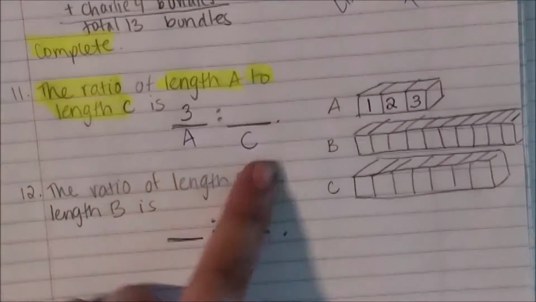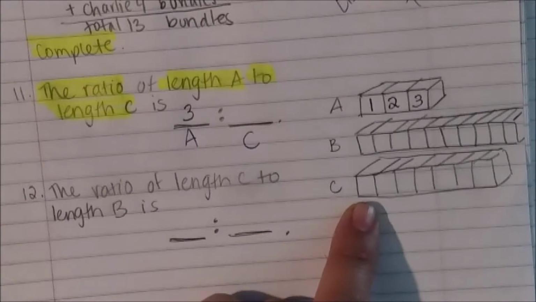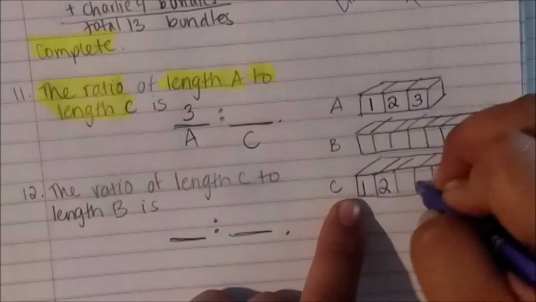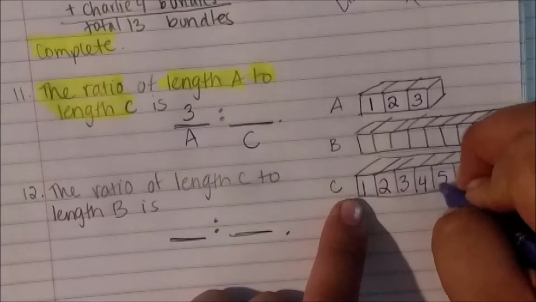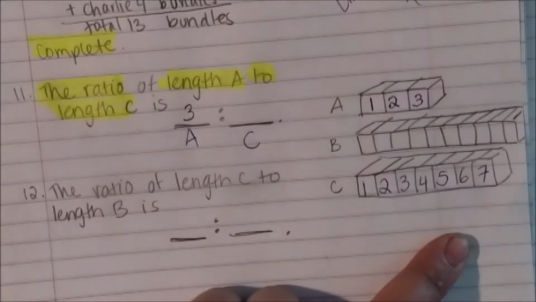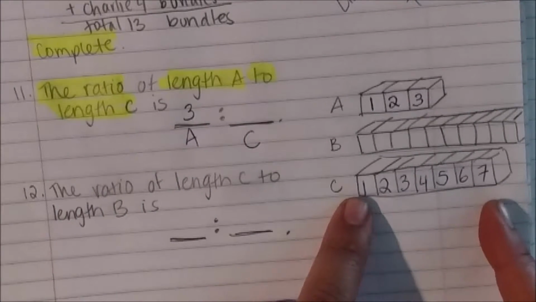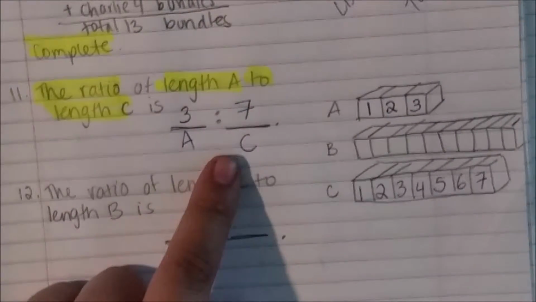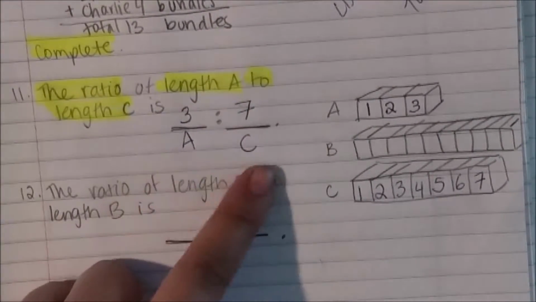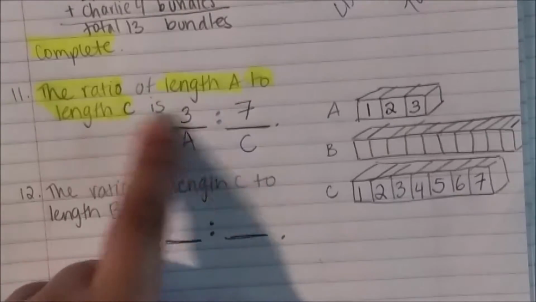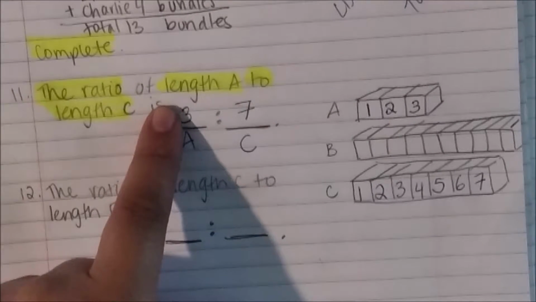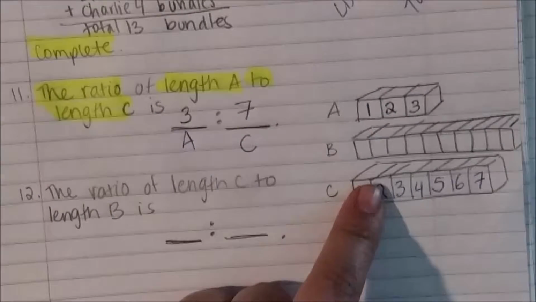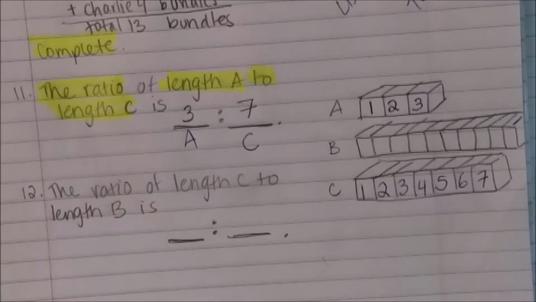And now it says to length C, so I'm going to do the same thing that I did with length A and just count how many cubes are in this length. 1, 2, 3, 4, 5, 6, 7. So I have 7 cubes in length C. So I'm just going to put 7 right there. And that's all I need to do for this question. It's just asking me to compare the length. So you can do ratios not only with quantities like we did in question 4 and 5 using the pencils, but also by comparing lengths. Let's try it again for question number 12.